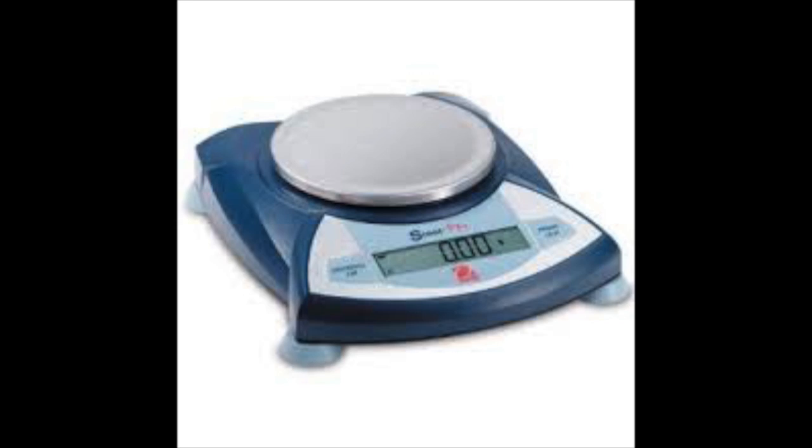Another source of error could have been when weighing our substances after we took them out of the water. Extra water was on the scale and could have affected the final weight.